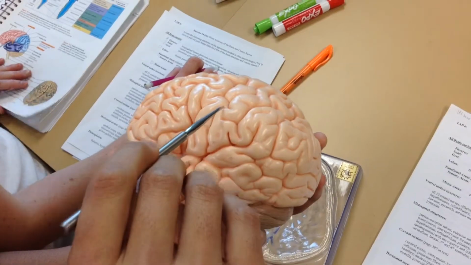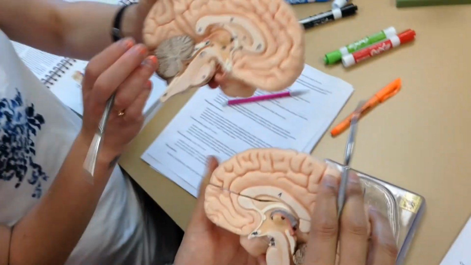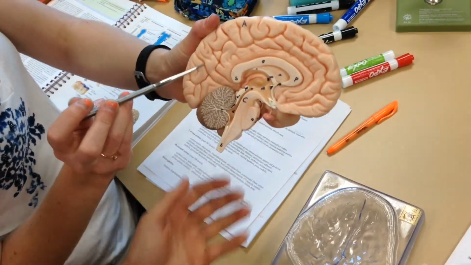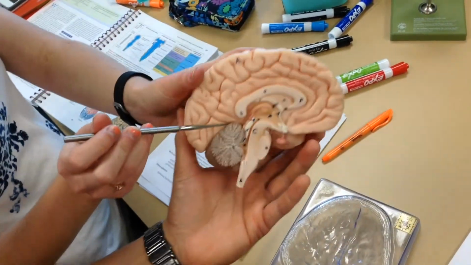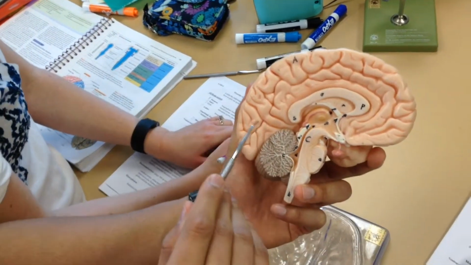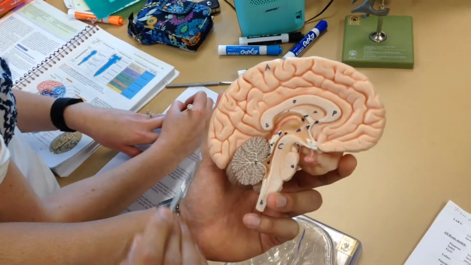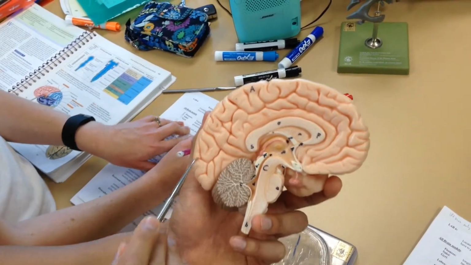Parietal occipital sulcus. So that's this one here. And then the calcarine sulcus, and that's that small one here. And this is for vision. So that's why it's separated.